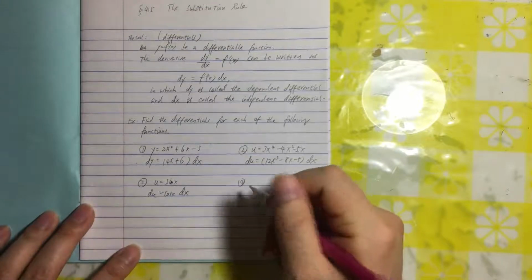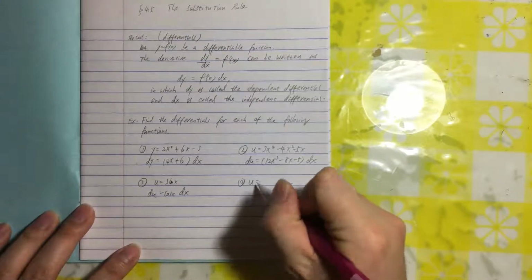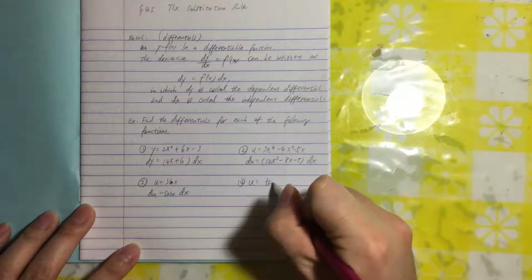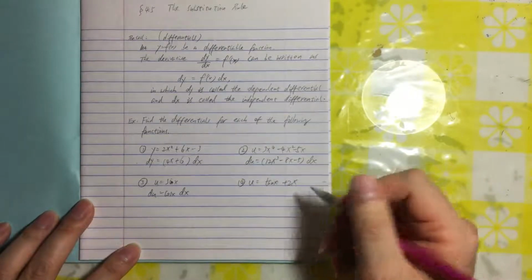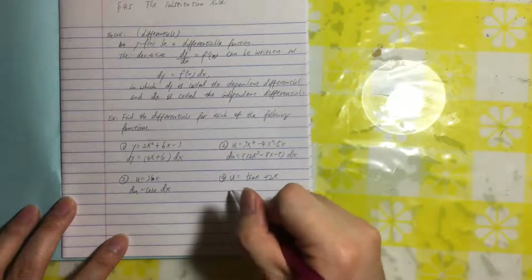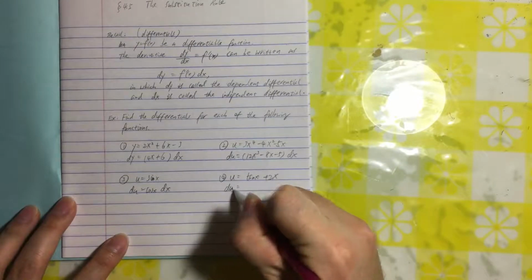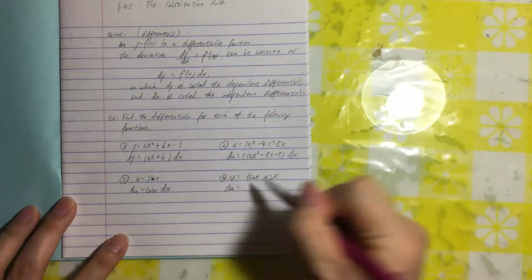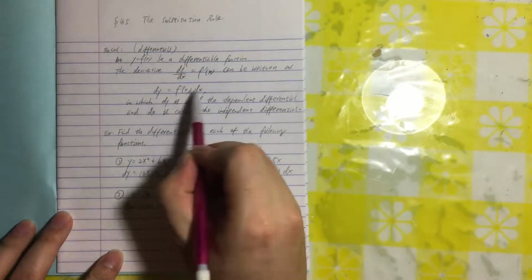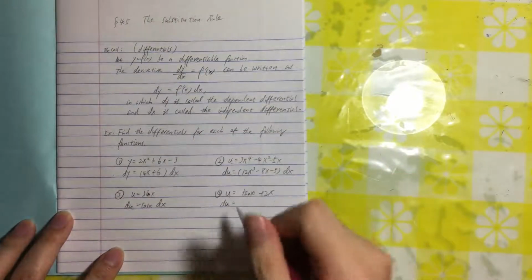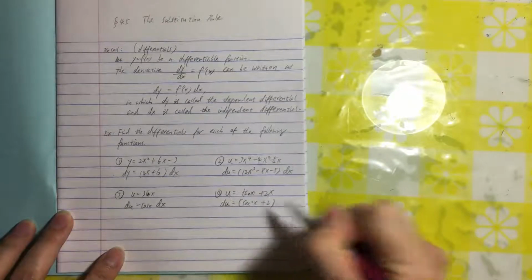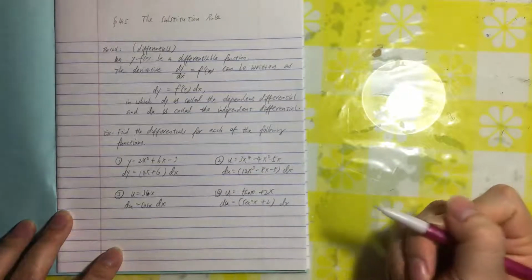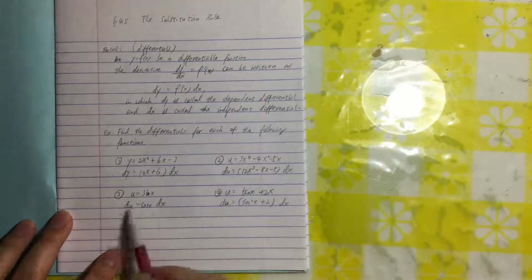Next example, u equal to tangent of x plus 2x. Find the differential. Here on the left side, we write du. On the right side, that's f prime of x dx. So take the derivative with respect to x, I get secant squared x plus 2 times dx. That's how we find the differentials.